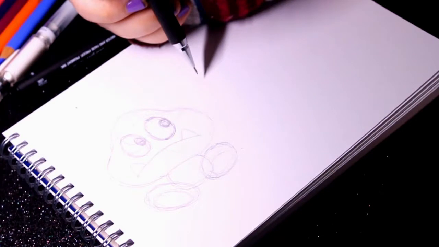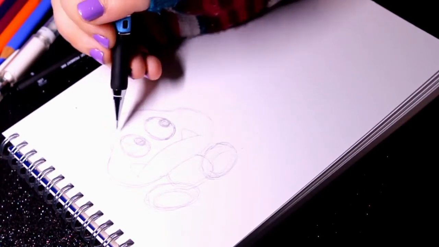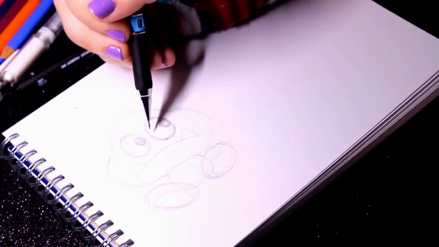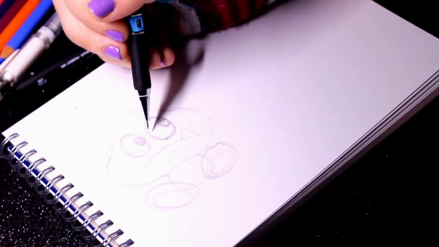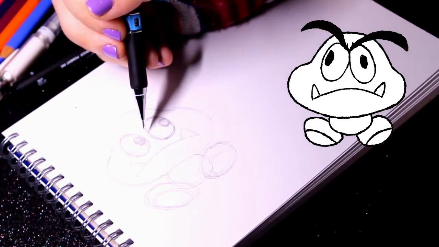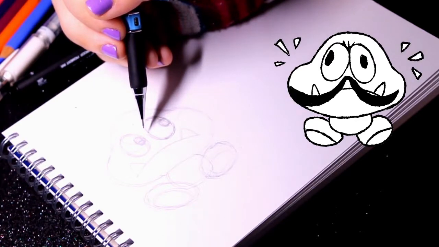There you go. So we have the Goomba looking sideways, and now we need to go and actually add his... wow. I said mustache, it's not a mustache. Maybe I should draw a Goomba with a mustache, oh my god. Because when you think about it, his eyebrows sort of look like a mustache, but it's upside down.